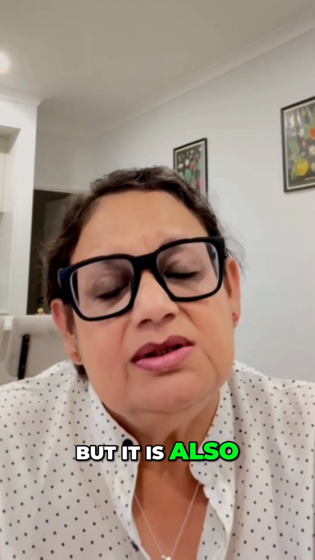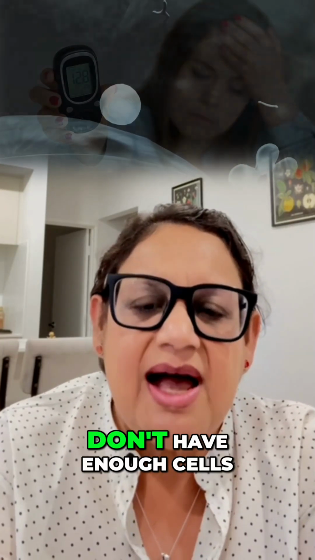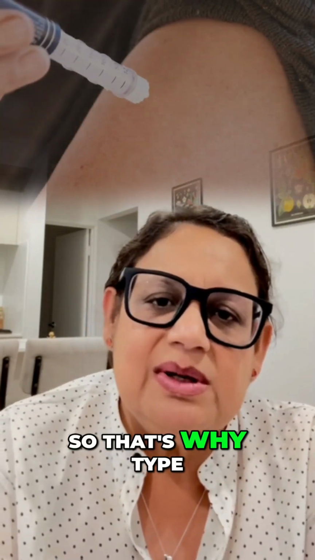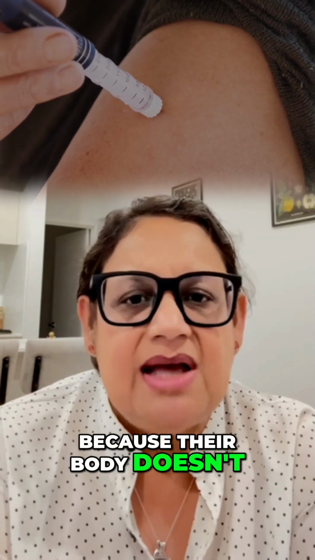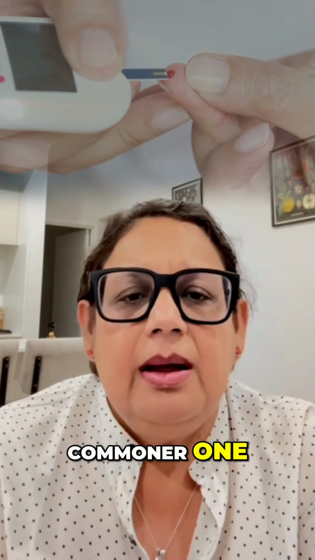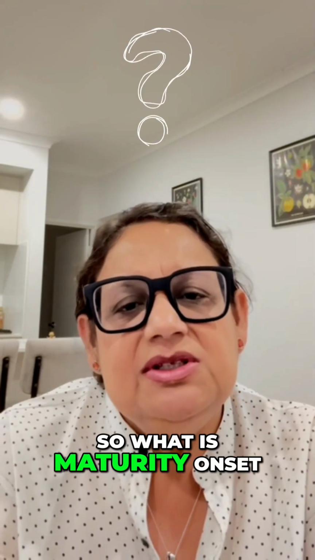Now, diabetes is, yes, a lifestyle disease. That is true. But it is also an autoimmune disorder. So especially in people with type 1 diabetes, this is when they don't have enough cells to secrete the insulin. So that's why type 1 patients go on insulin from day one, because their body doesn't have the insulin. Now, in case of type 2 diabetes, which is sadly the commoner one, this is usually maturity onset diabetes. So what is maturity onset?